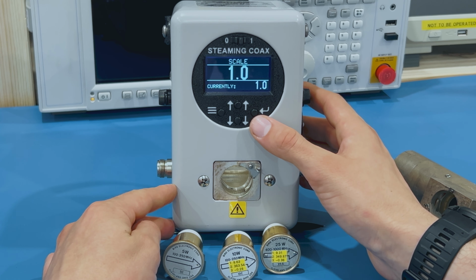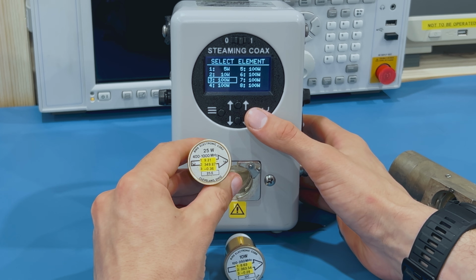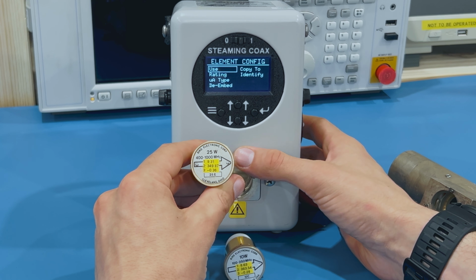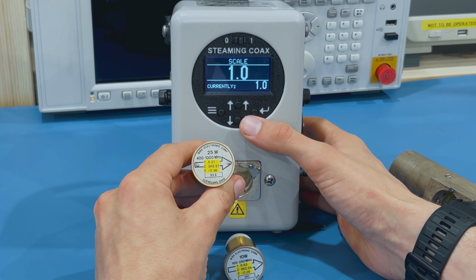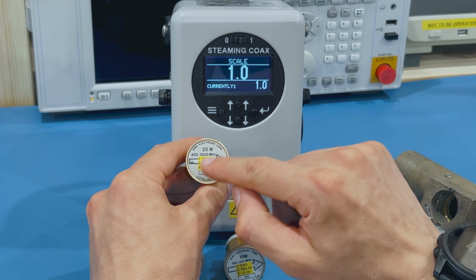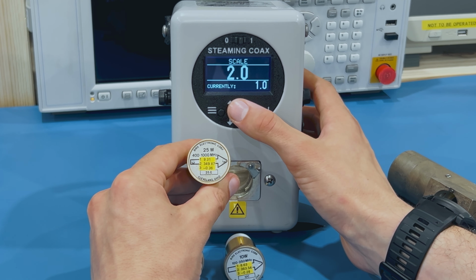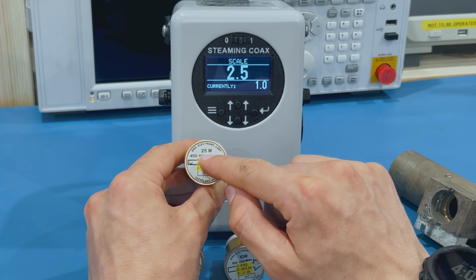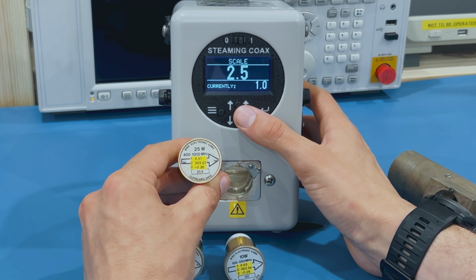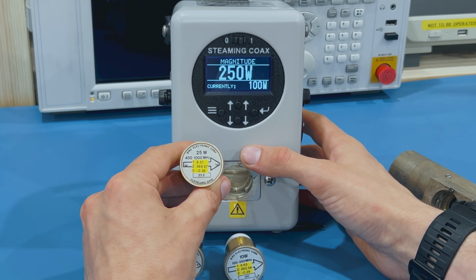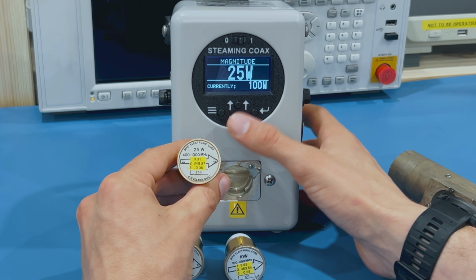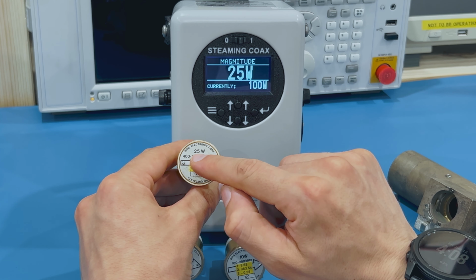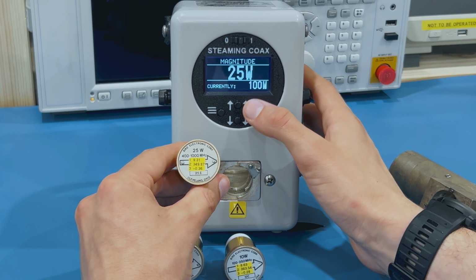Now we're going to adjust for our 25 watt element. So let's program this one in. We're going to go down to element slot number 3, and then go down to rating. Now we're going to adjust our scale to 2.5 because the first non-zero numbers of our element are 2 and 5. So just like that, press enter. Now we're going to adjust our magnitude so these match 25 watts, press enter. Oh, and we're good to go.